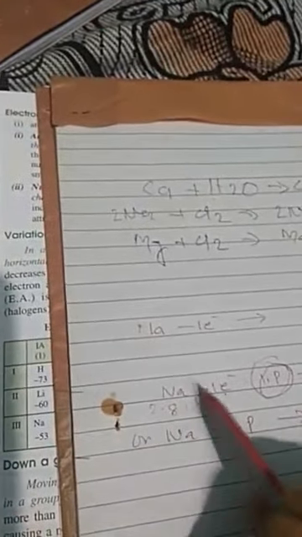And after losing electron, what happens to this neutral sodium? It becomes positively charged. So what is ionization potential? The amount of energy required to remove an electron from a neutral element to change it into a positive ion. This type of definition should be kept in our mind for the point of exam. Many times we are asked in board exams.